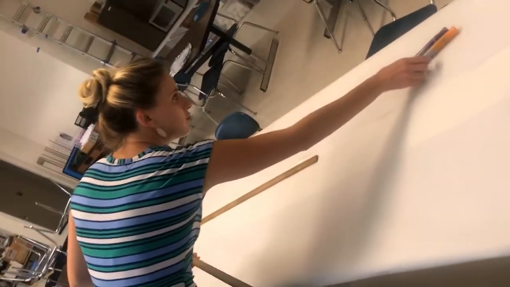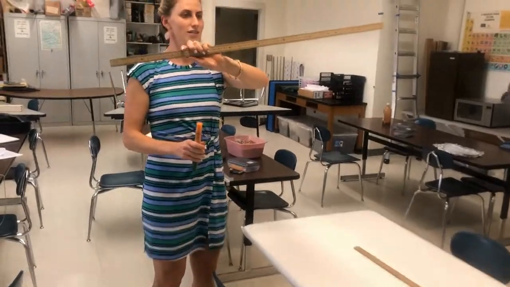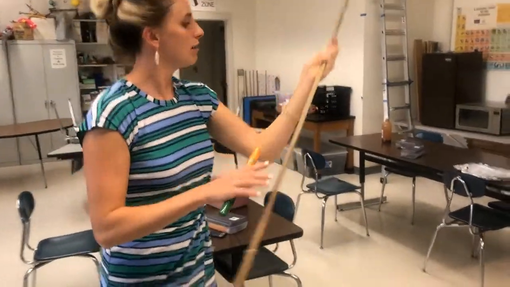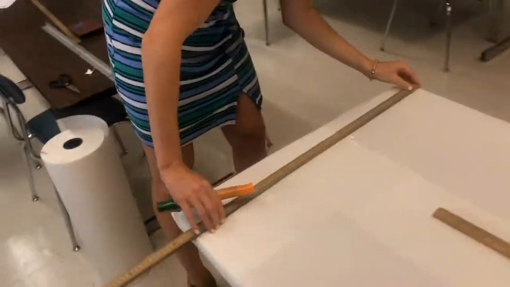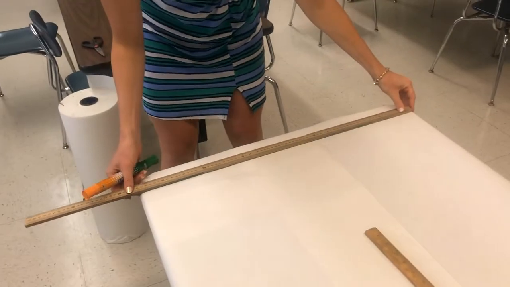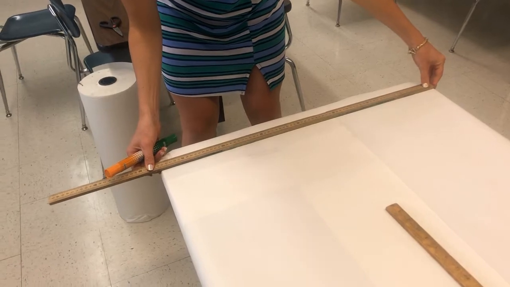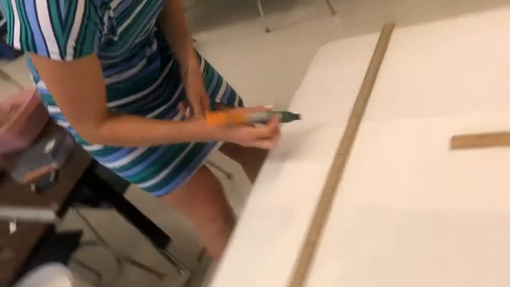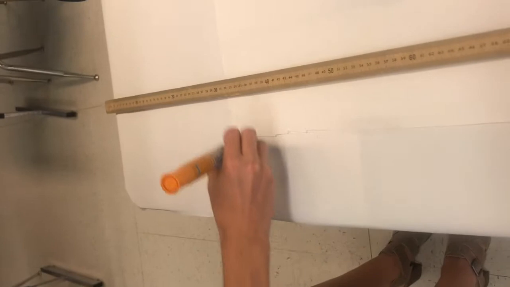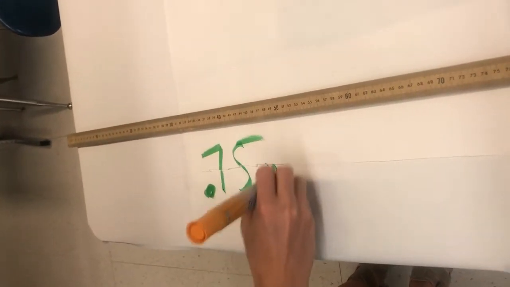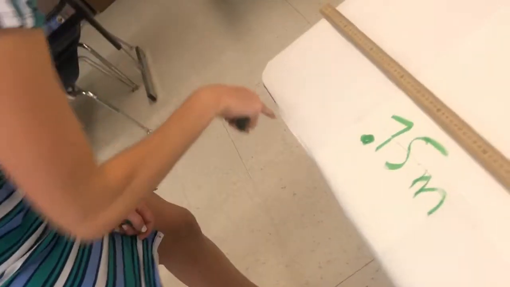The first thing I'm going to do is measure this side with a meter stick, from here to here. I get 0.75 meters.